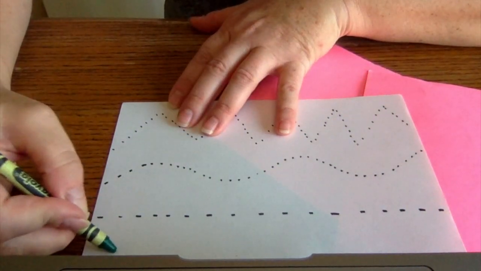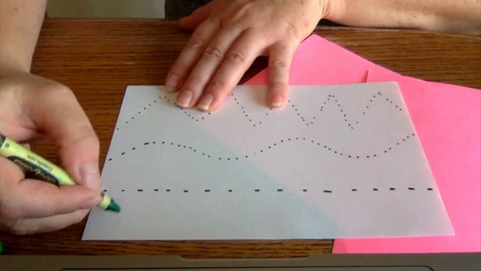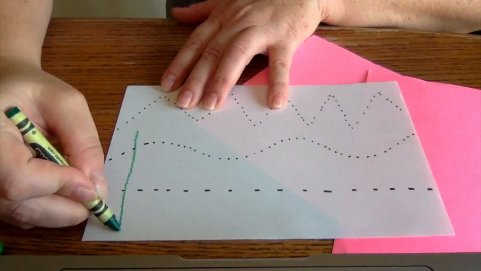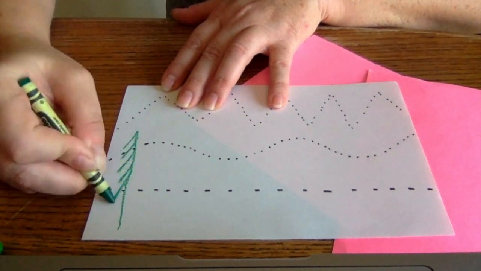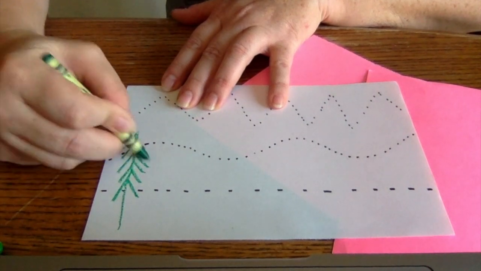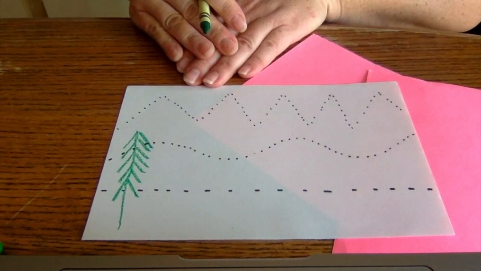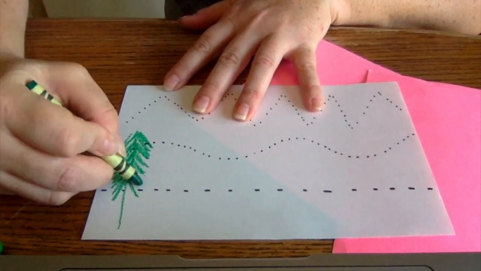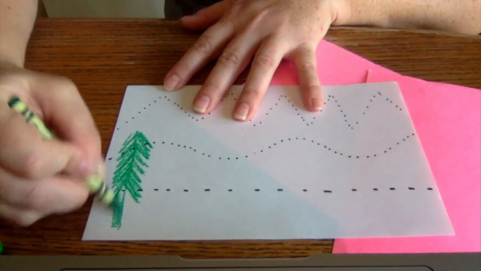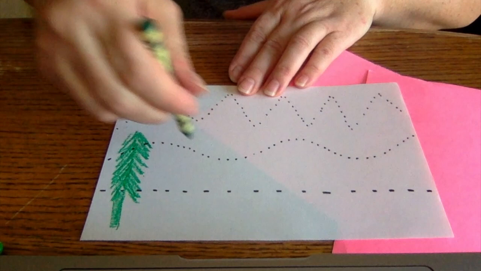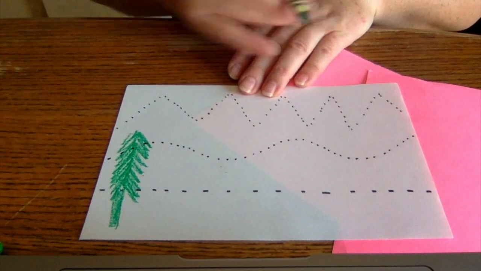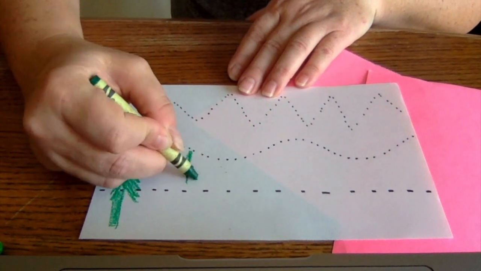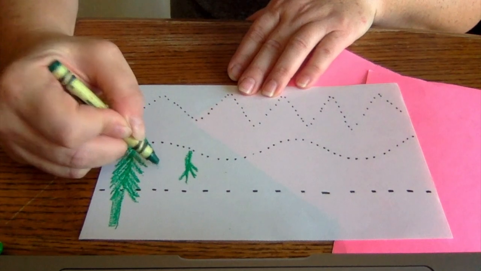Okay, so when I draw my tree, I'm going to start at the bottom of the paper. And I'm going to draw a straight line up, and it's going to be a very tall tree because it's in the front of our picture. All right, so now we're going to draw a tree in the middle ground, and as that tree gets further away, it's going to get a little bit smaller because it's now in the middle ground.